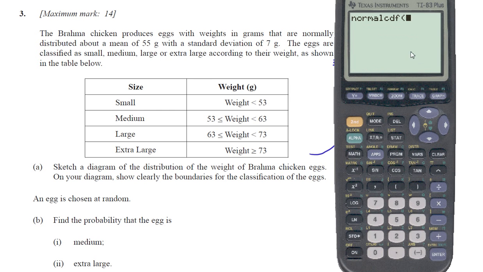And some of your calculators, I think the 84s and above, usually will walk you through which pieces to put where. It'll ask you what's your minimum, your maximum, your mean, and then your standard deviation. If you've got an 83 or before, you have to remember what order that goes in.